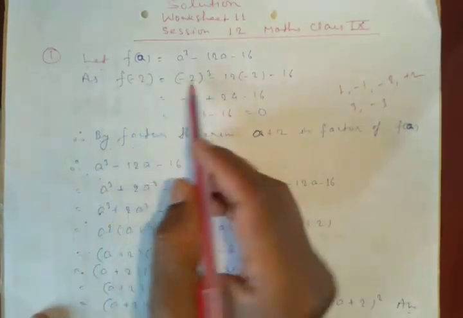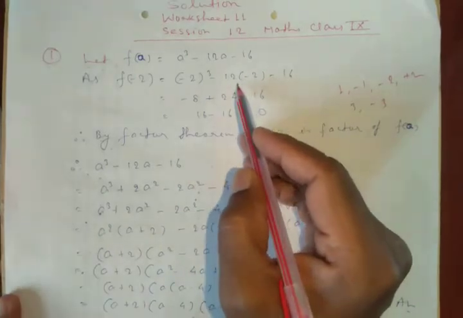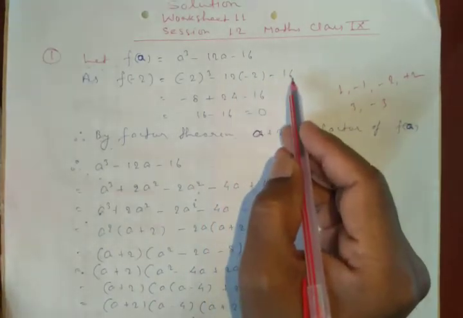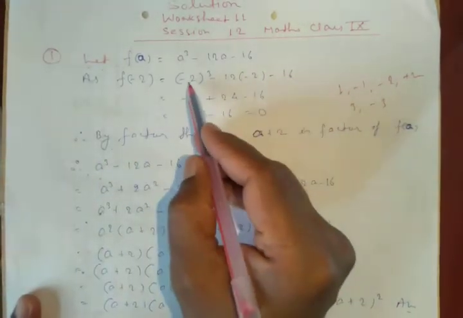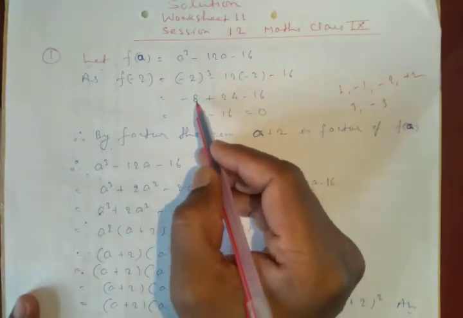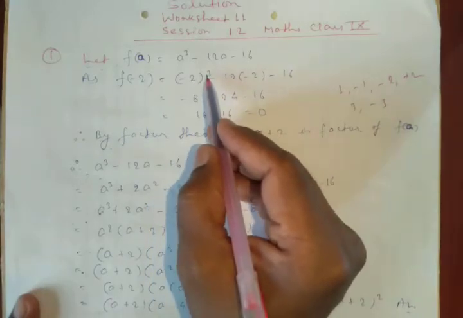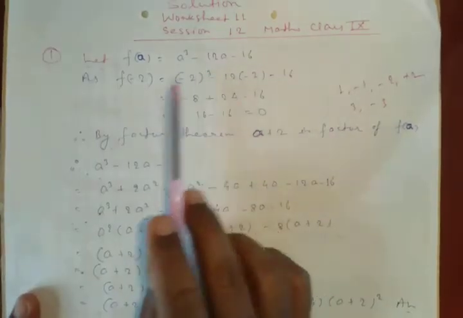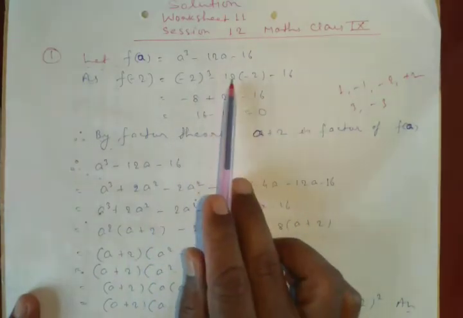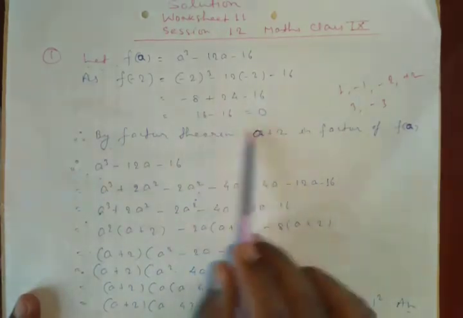So here f(minus 2) is equal to 0. f(minus 2) equals minus 2 whole cube, minus 12 into minus 2, minus 16, and so on. After solving, minus 2 whole cube is minus 8, because the power is 3, which is odd. That is why it is minus 8, and the other terms are minus and minus, so it will be plus. After solving, you will get 0.